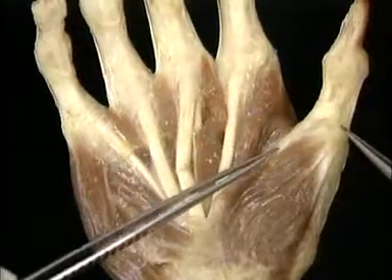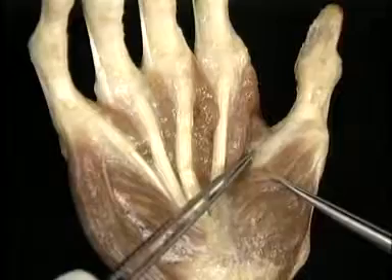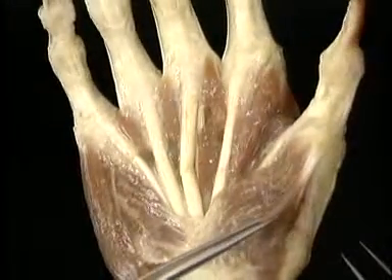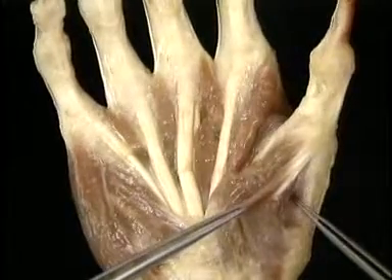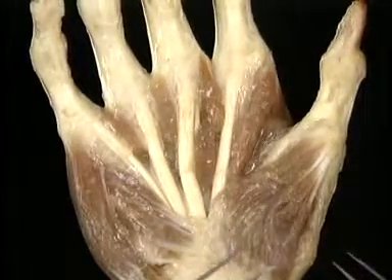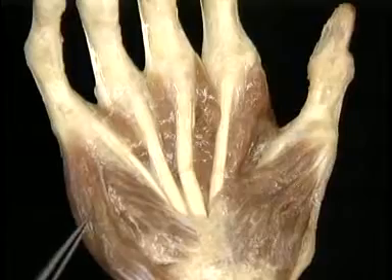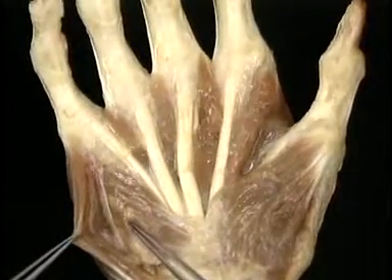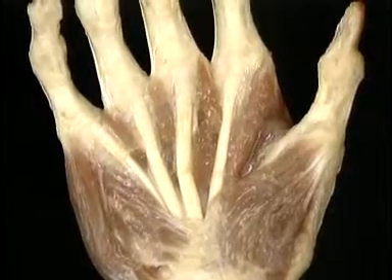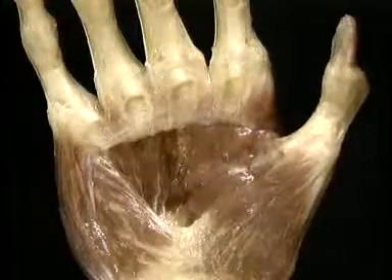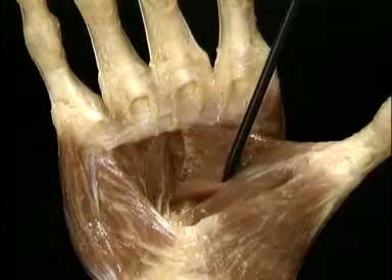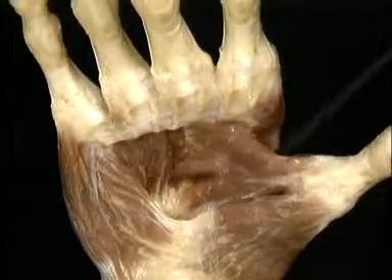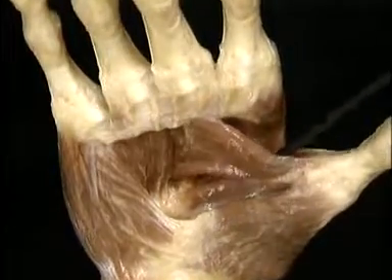Here's flexor pollicis longus, surrounded by flexor pollicis brevis. Here are abductor pollicis brevis, and, deep to it, opponens pollicis. Here are abductor digiti minimi, together with flexor digiti minimi, and deep to them, opponens digiti minimi. We'll remove the flexor tendons to see adductor pollicis and the interossei. The three most radial interossei lie here behind adductor pollicis.